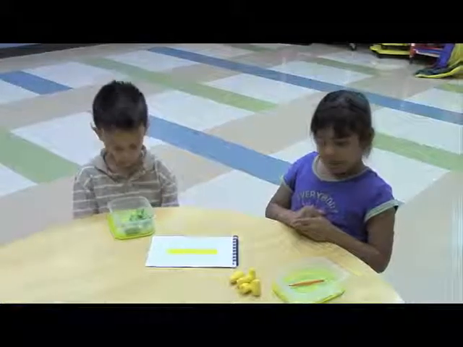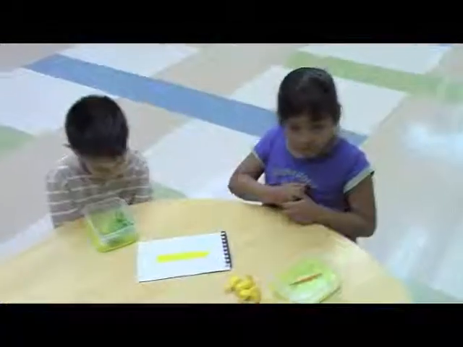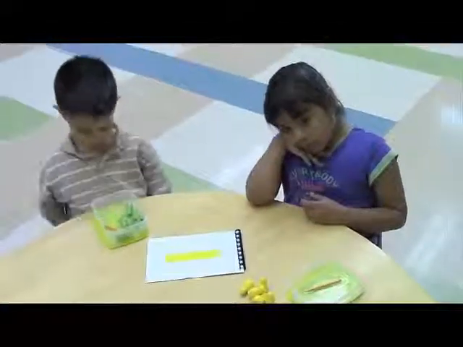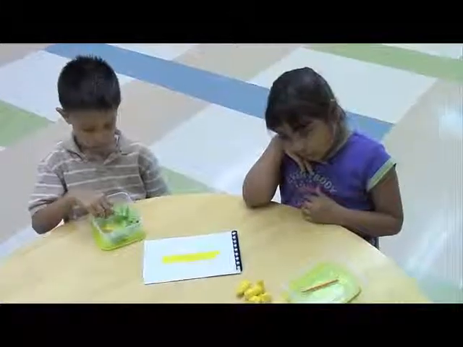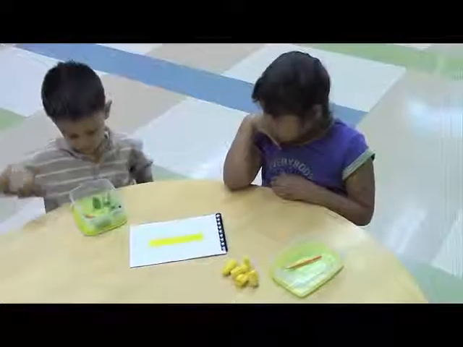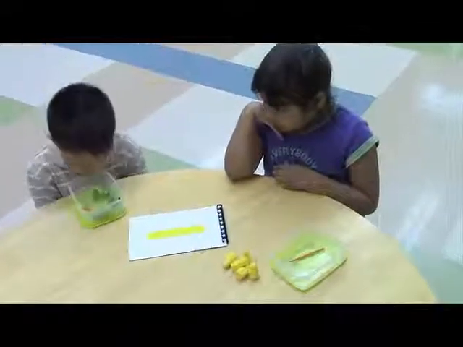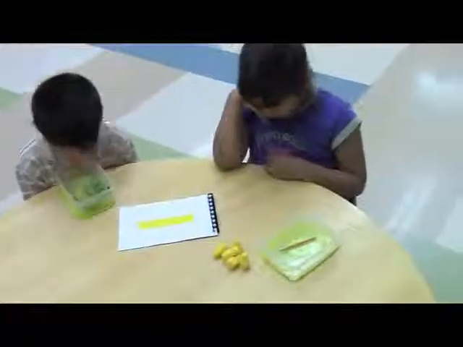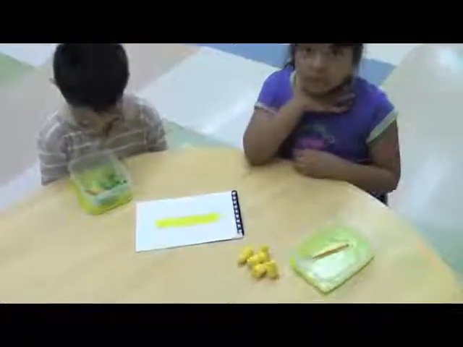Okay, now this activity is to reinforce the knowledge of the number 5, part, whole. And we are using now 2 different color manipulatives. In this case, we have picked green and yellow and 5 frame.